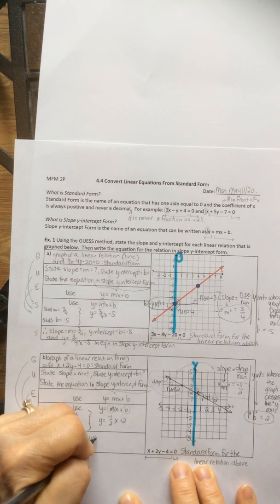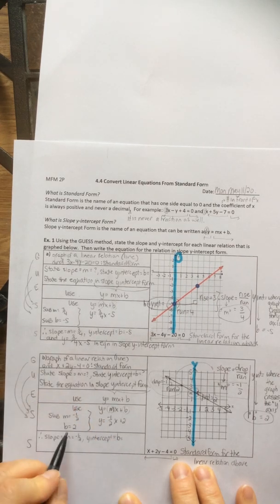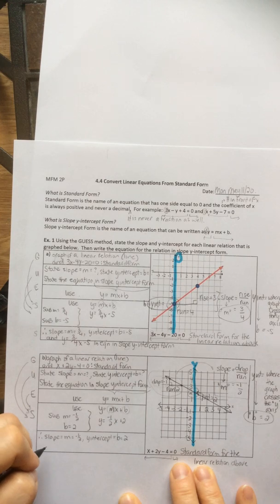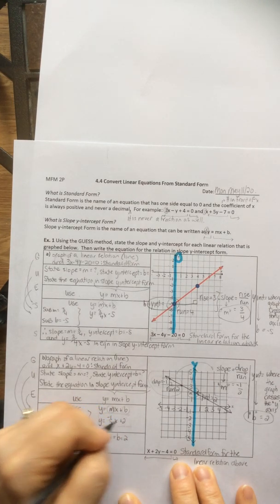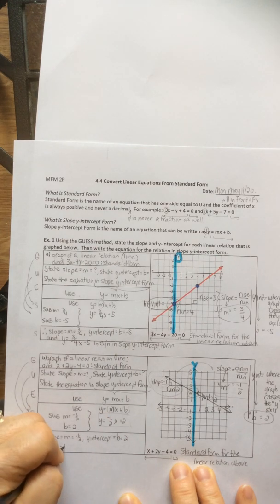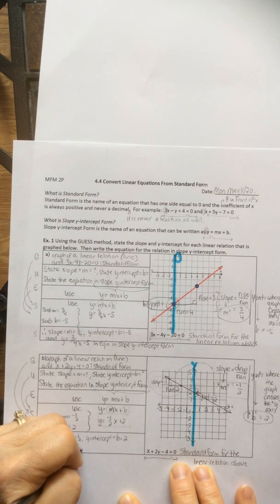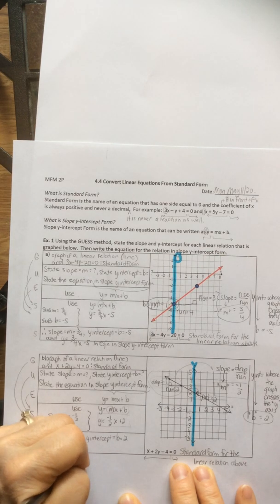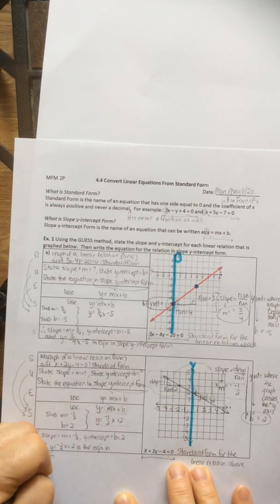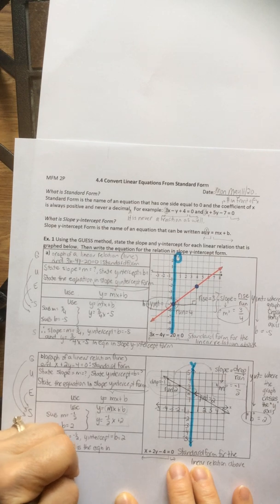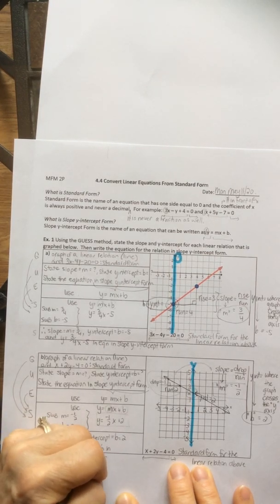The y-intercept, which is b, is 2, and the equation y equals negative 1/2x plus 2 is the equation in slope y-intercept form.